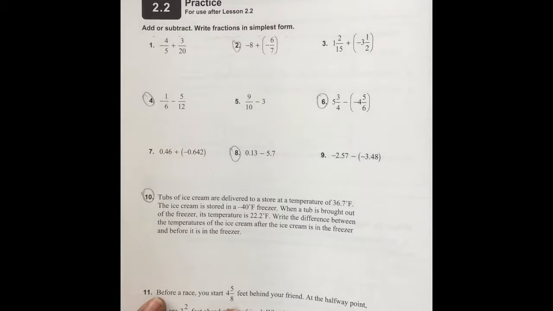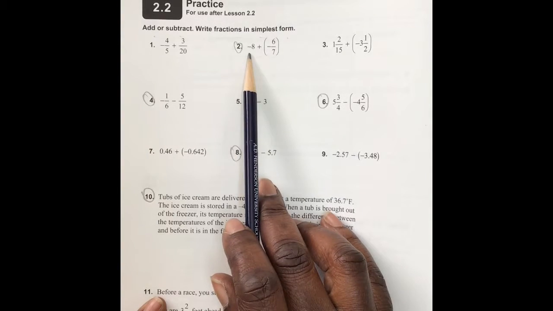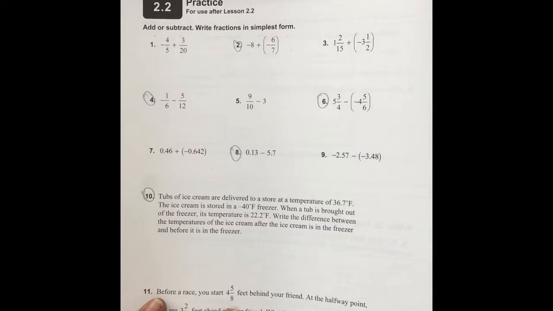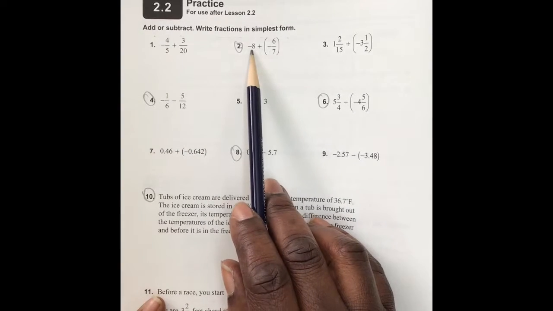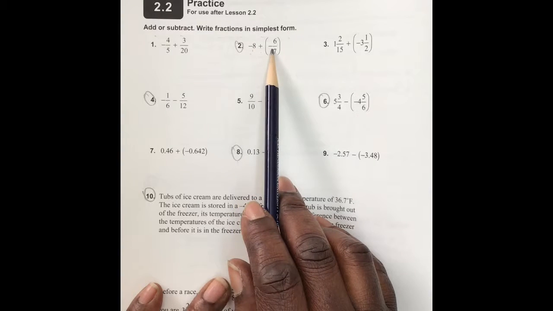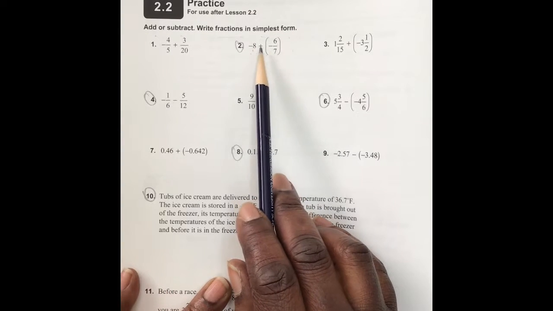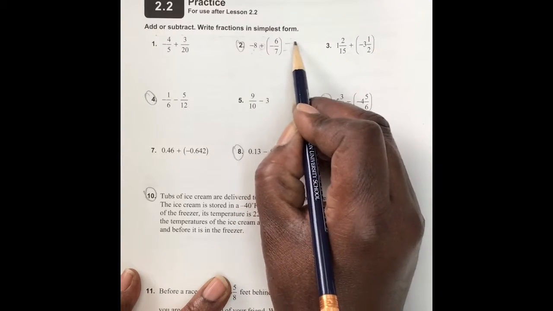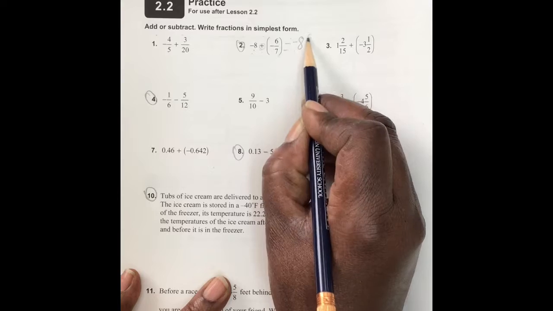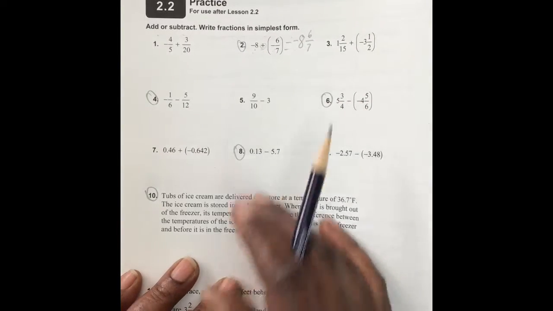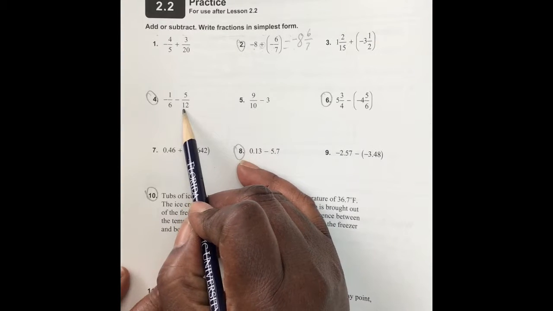Okay, here we have -8 plus a -6/7. All right, because the 8 is a negative integer and because the 6/7 is a negative integer and they're being added, we just combine the two. So this will be a -8 and 6/7. Okay? All right, let's move on to number 4.